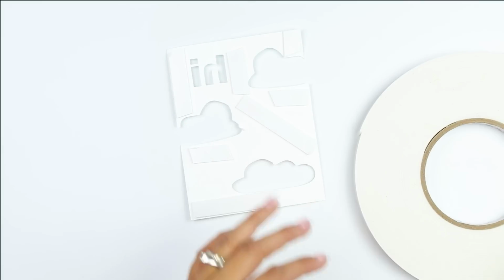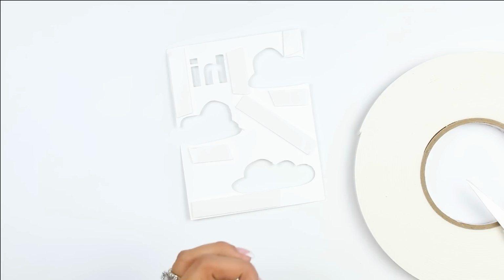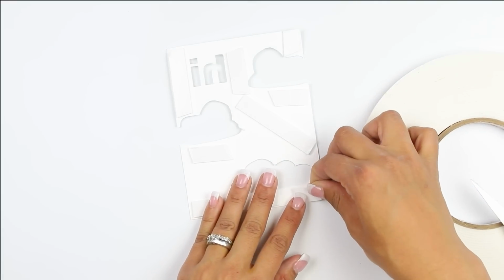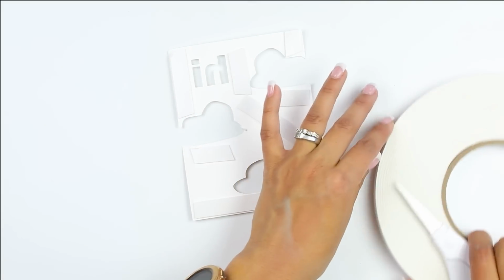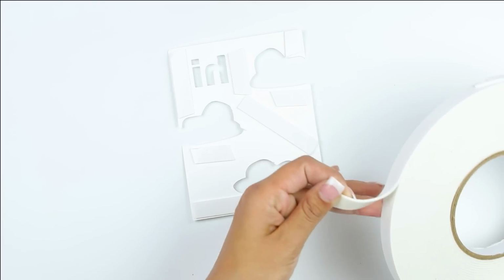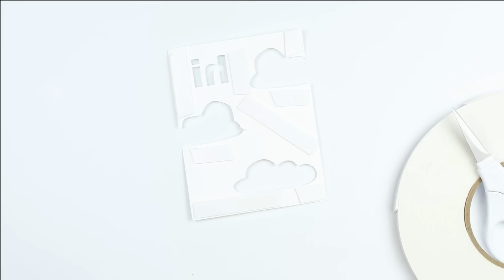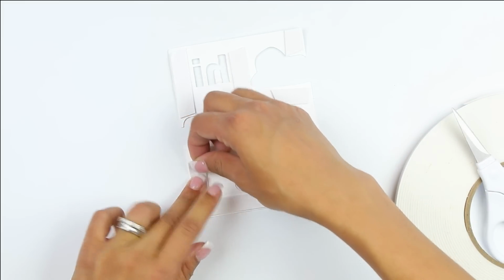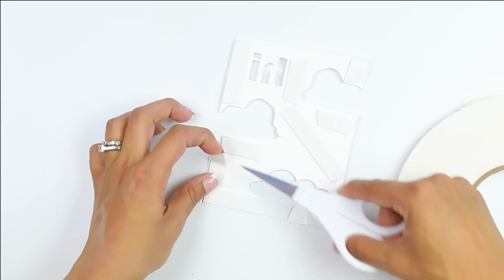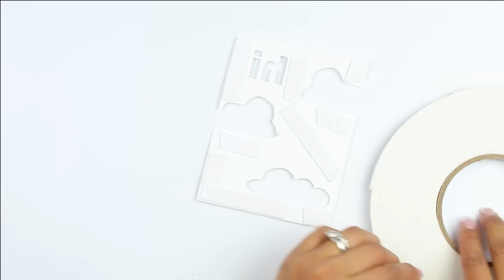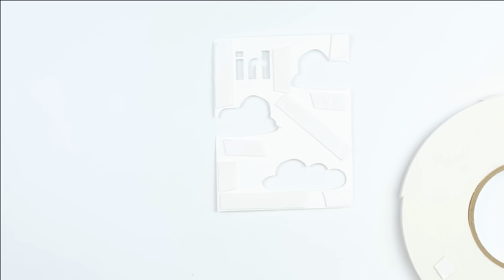You can get it anywhere, really, even the dollar store. So you can make it really affordable. And if you don't have access to the store, you can use regular foam. Just use a tape runner on both sides and you've got foam. All right, so I've added all my pieces of foam. We're gonna remove the backing and we're gonna place it on our card base.